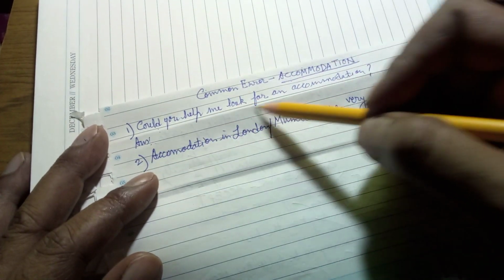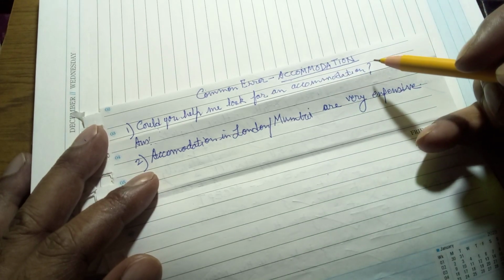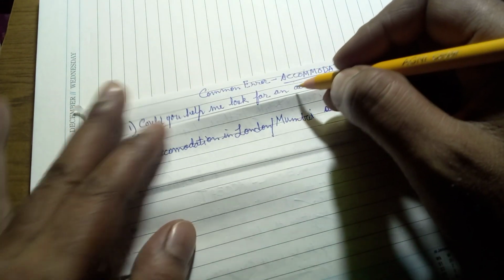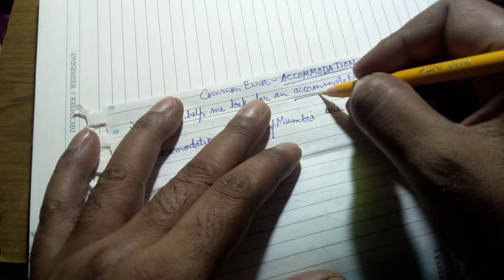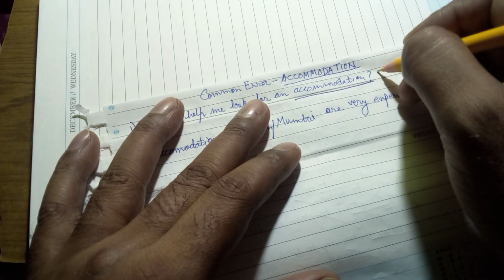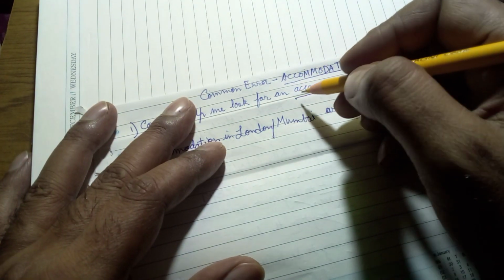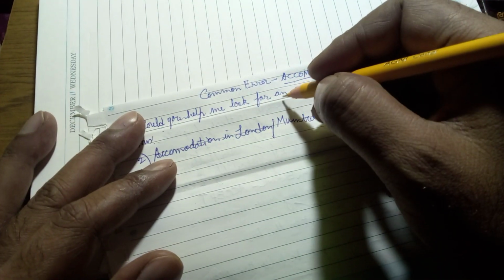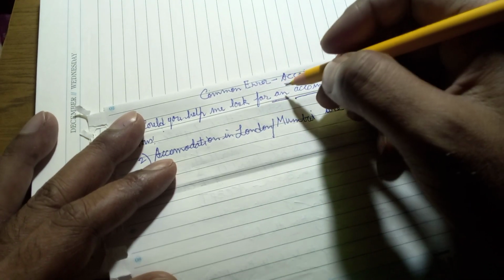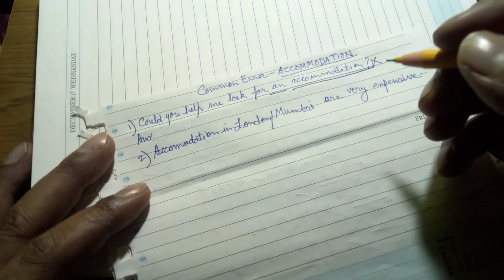The first, could you help me look for an accommodation? So you can see here I use the word accommodation. So this is a common error. Why is it a common error? Because this sentence has a singular form, singular article.